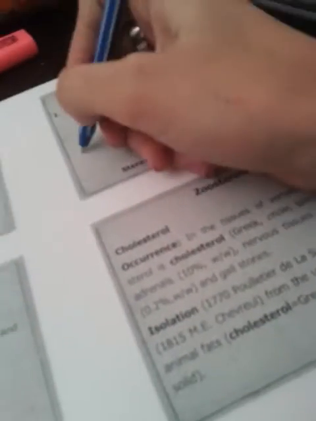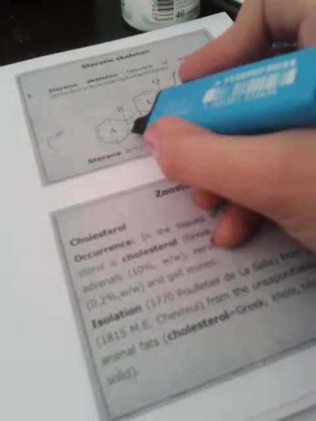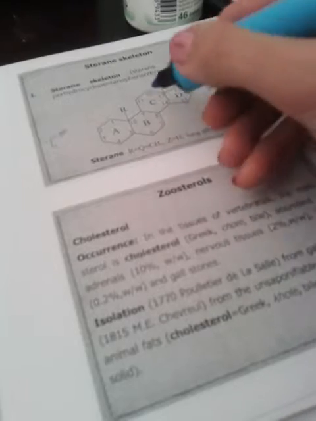Steroids. Classification. And the steroid structure is very important. This one doesn't have color, this is with numbering. This one has color. Numbering is important. Structure is important. Okay. You see 1, 2, 3, 4, 5, 6, 7, 8, 9, 10, exactly like cholesterol.